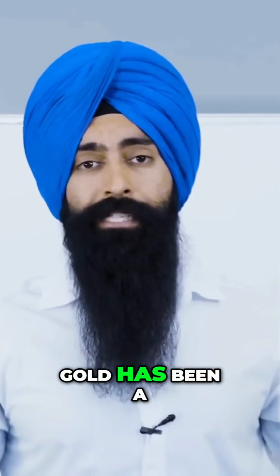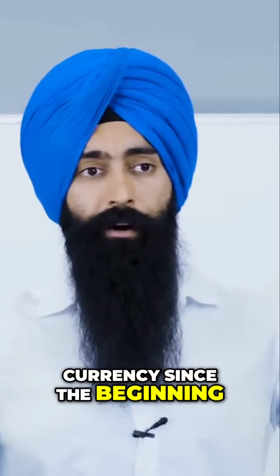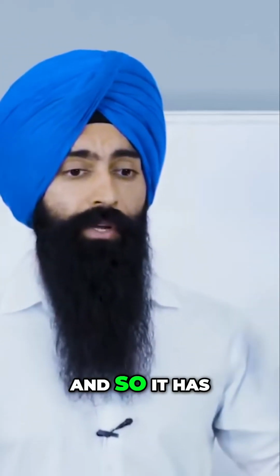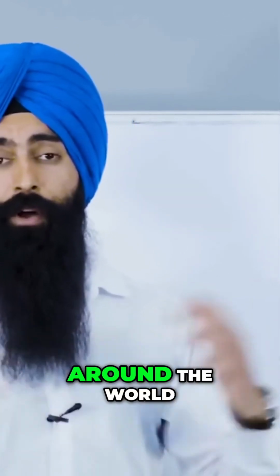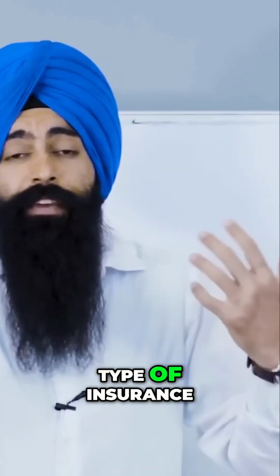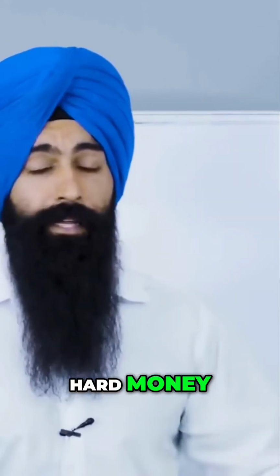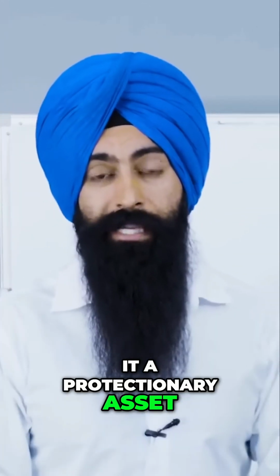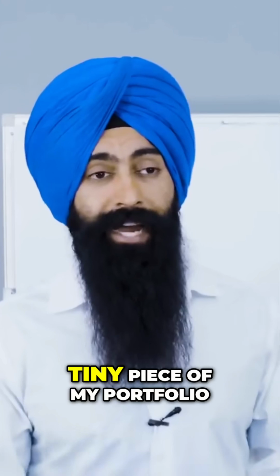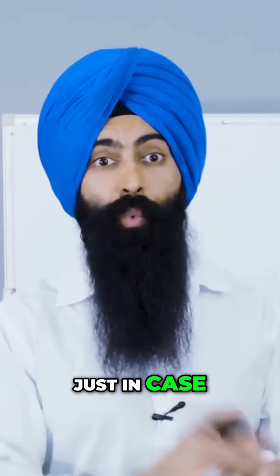And we know that gold has been a currency since the beginning of time, essentially. And so it has been a universal money around the world. And so for me, it is like that type of insurance, a doomsday insurance and a way to save hard money. That's why I call it a protectionary asset more than anything else. It's a very small, tiny piece of my portfolio, just in case, worst case scenario.